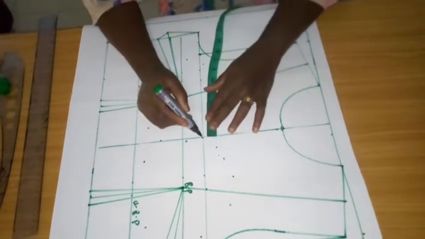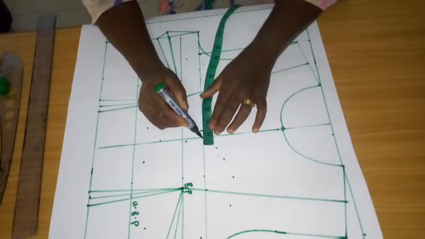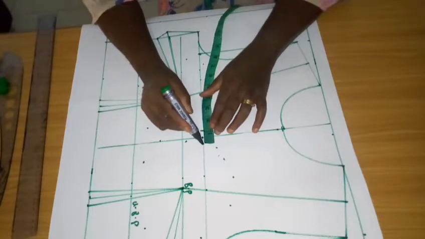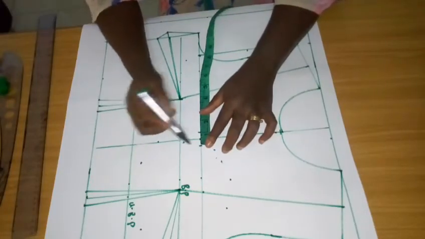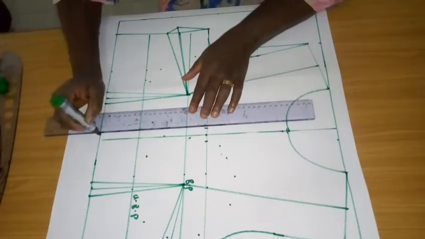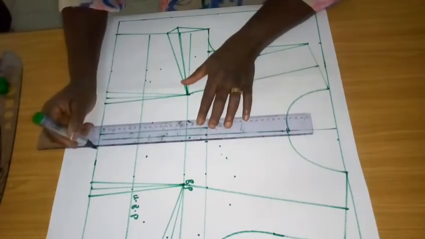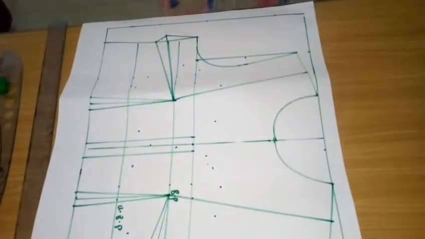I will come in by 0.5 this time for my corset line, and from here I'll come in by 0.5. So when I open up, I have 1 inch on that line. I will just extend what I have on that line like this. That will be the starting point for my corset.